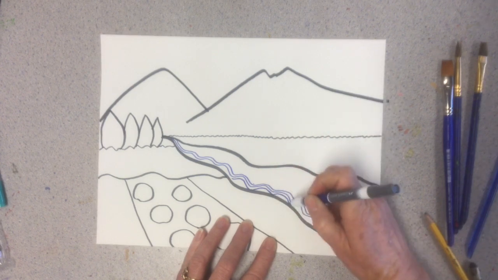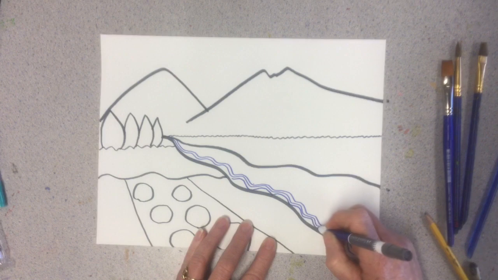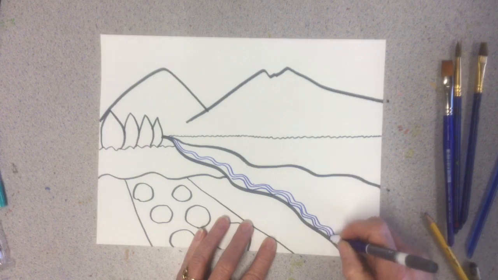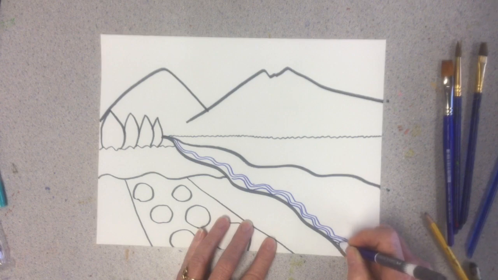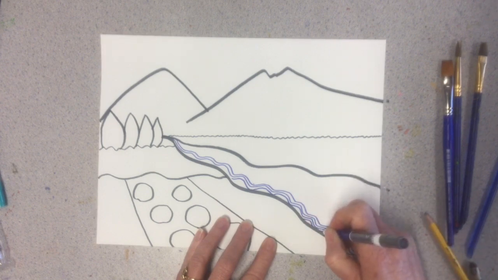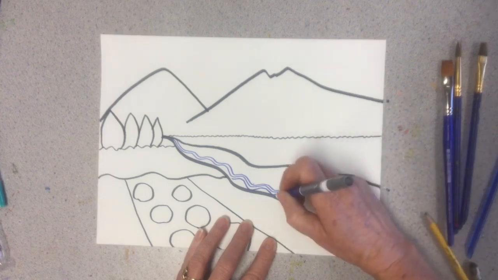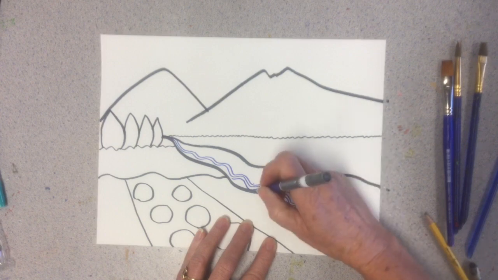So when you see those empty spaces, make sure you come back and you fill them in, because maybe your line was bumpy or zigzaggy and it has a big negative space. We want to fill those negative spaces in with the same contour or shape of our line.